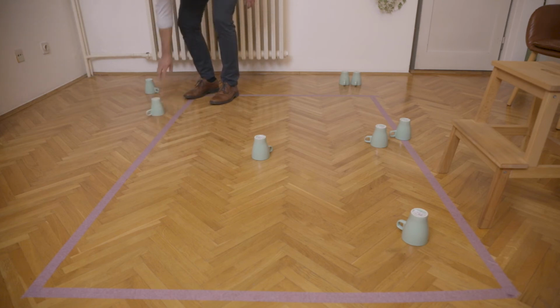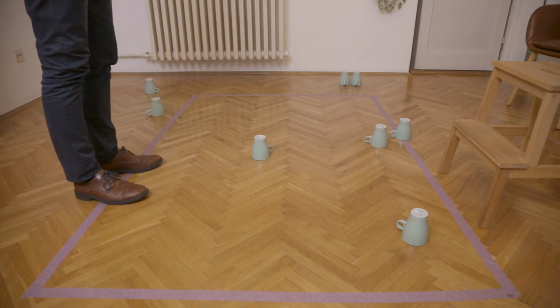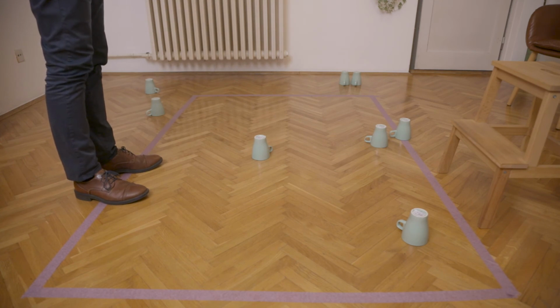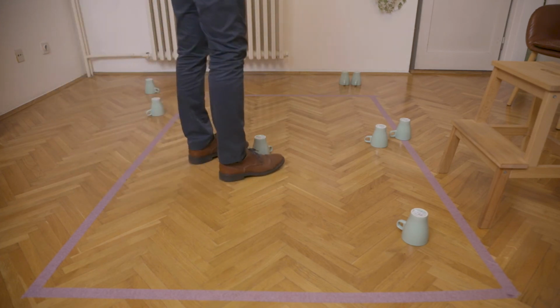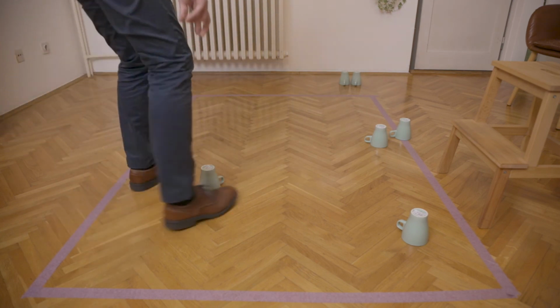The ministry moves here. Move a little bit here.